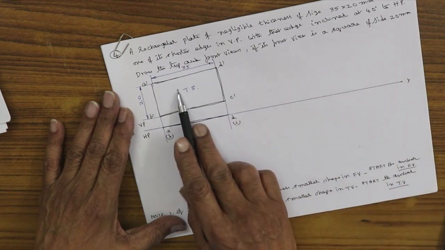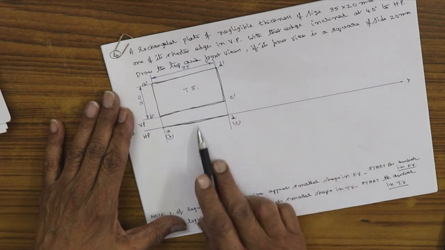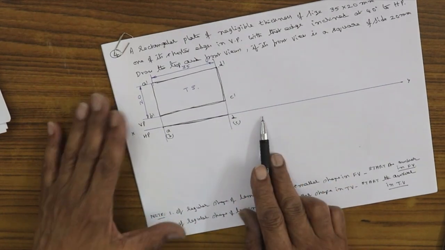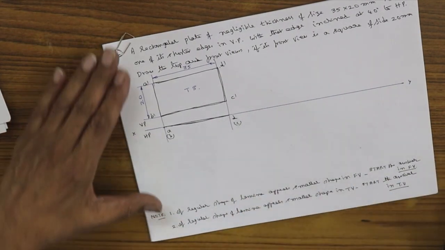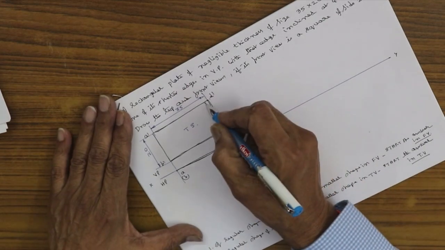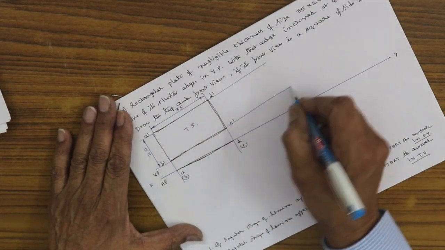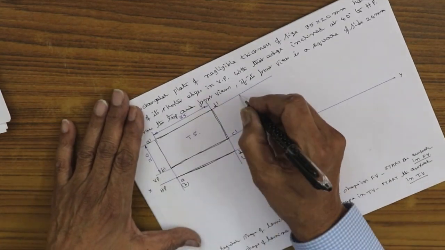If you want the rectangular lamina to appear like a square in the front view, the top view should be inclined. What angle to be inclined, we do not know. We'll have to find out. Draw here the locus lines from the previous front view.